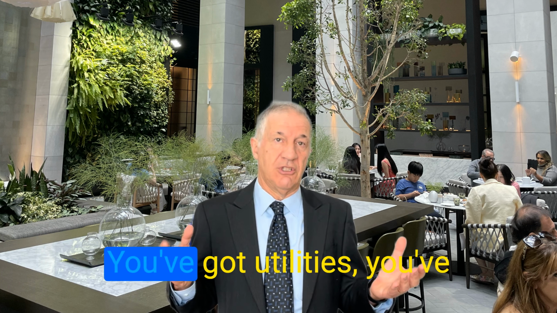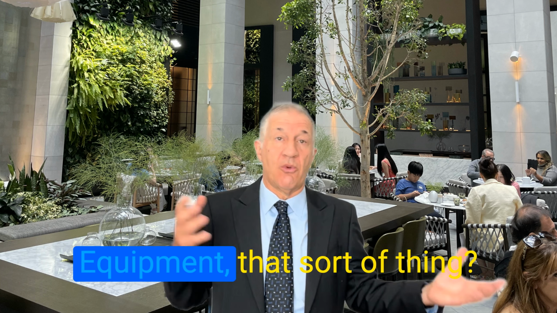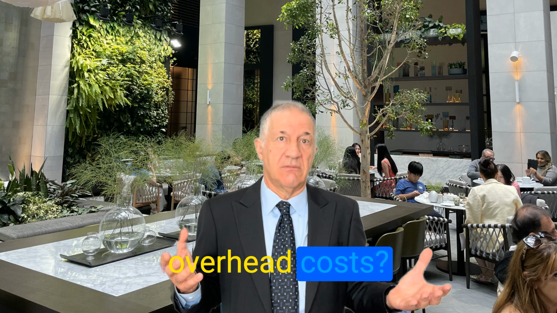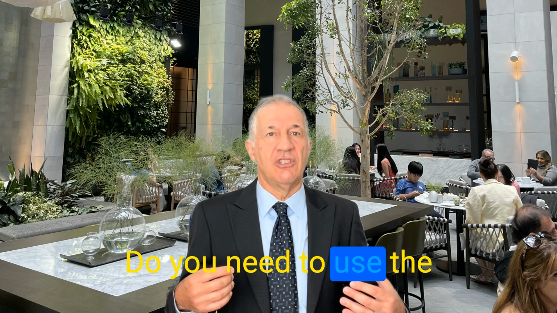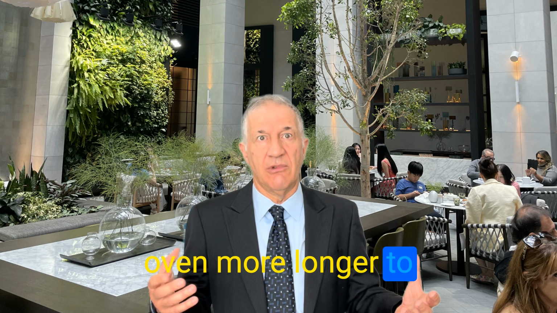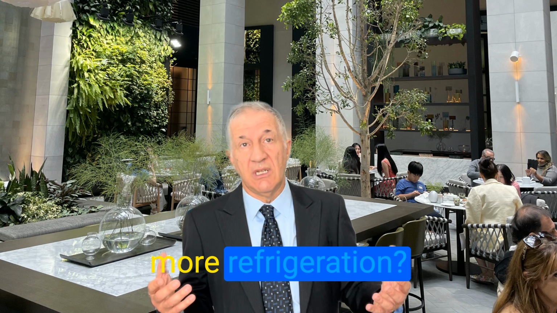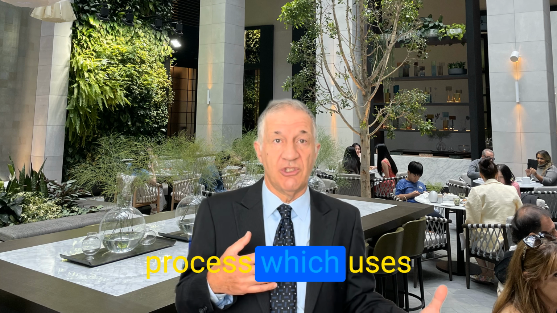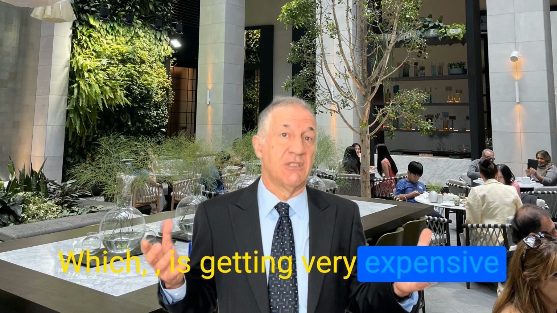Overhead costs. You've got utilities, you've got rent, you've got equipment, all that sort of thing. So what are your overhead costs? Does this dish require more energy? Do you need to use the oven, longer cooking time? Does it require more refrigeration? Does it require a special process which uses energy? Something else which is very expensive?